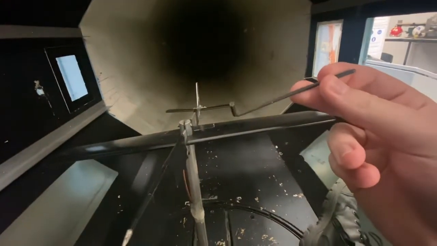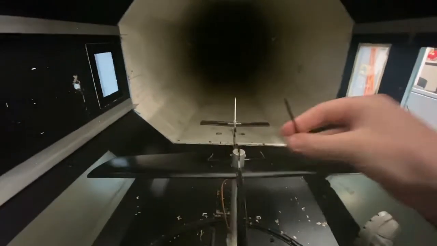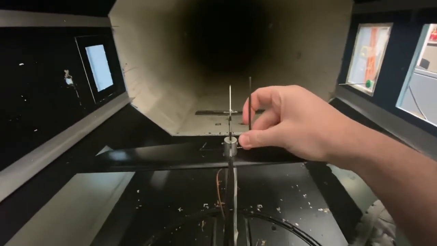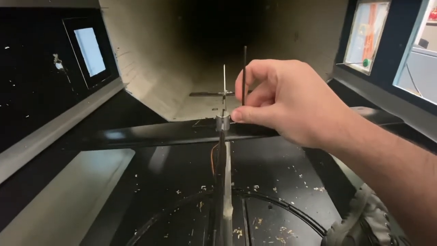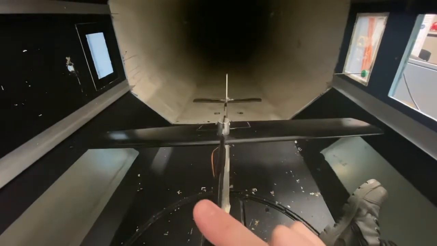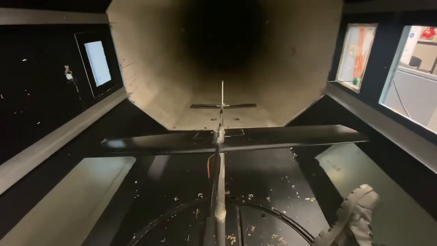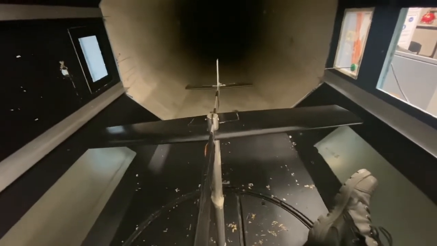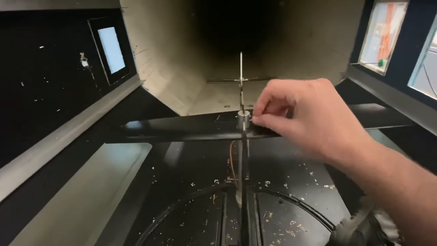Firstly, to change the angle of attack, we'll be focusing on the pivot point around the support over here. You will need a 3mm Allen key to undo the bolt holding the model level. So once you've undone this a bit, you'll see that the aircraft will begin to loosen and you can freely move it around and change the angle of attack. So for this example, we're going to set the angle at about 4 degrees. And then finally, you want to tighten the bolt to ensure the plane doesn't move when the wind tunnel is on.